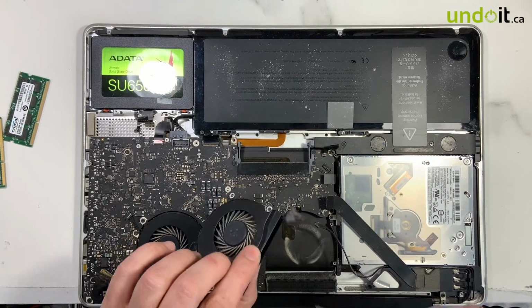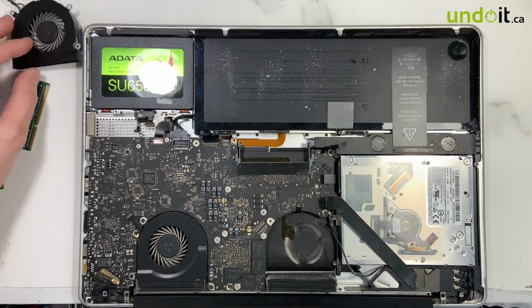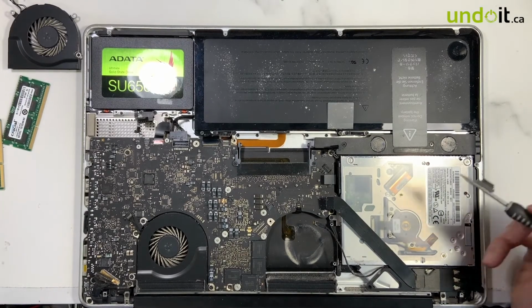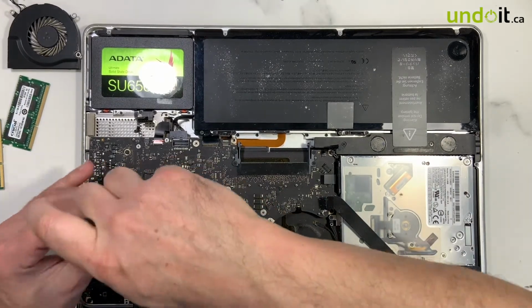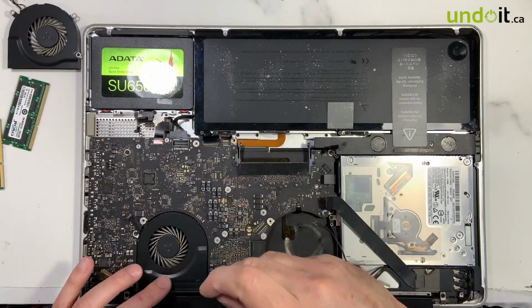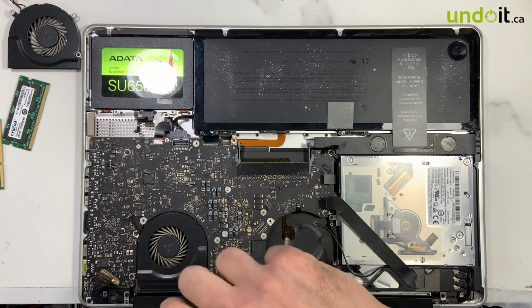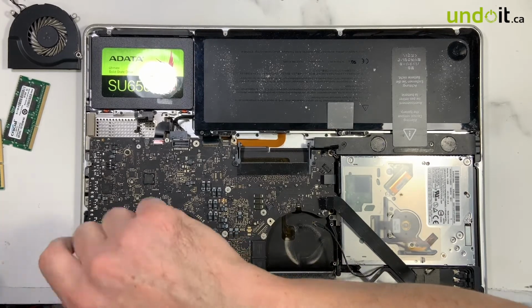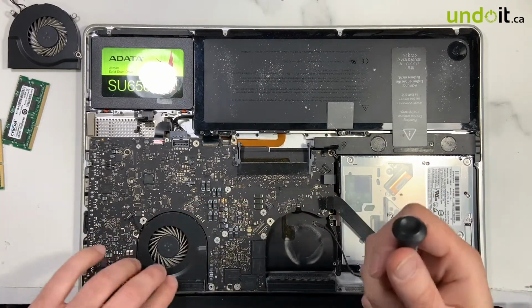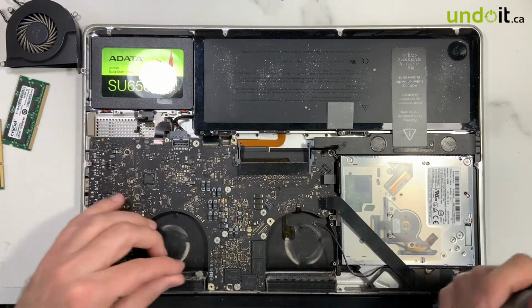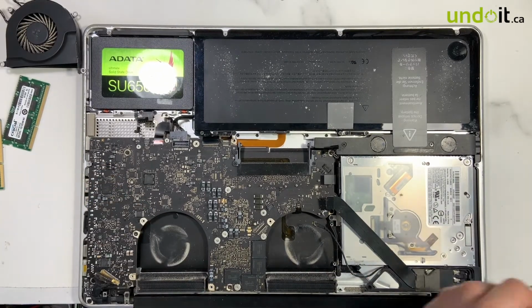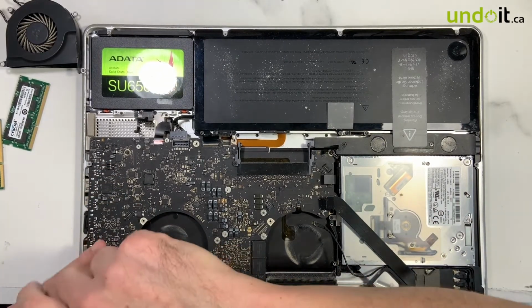There's a bit of dust here. There you go. Remove the second fan. Two.